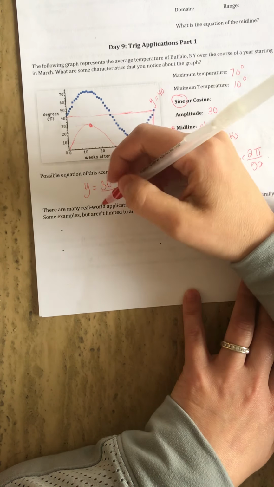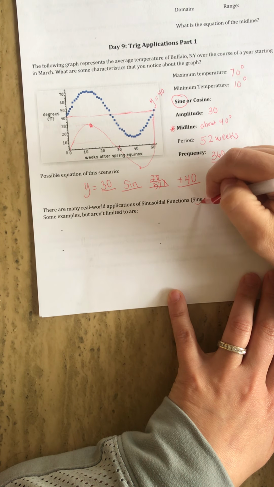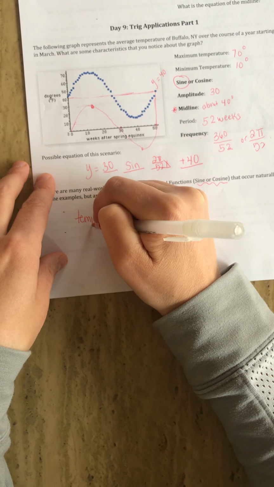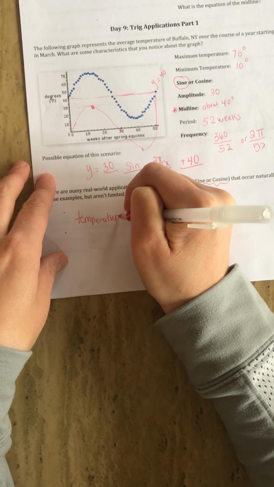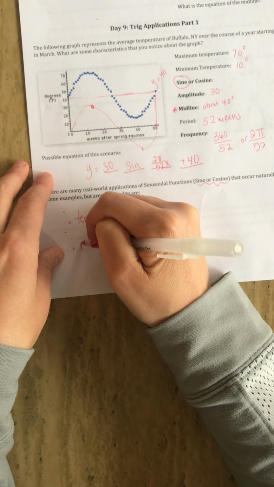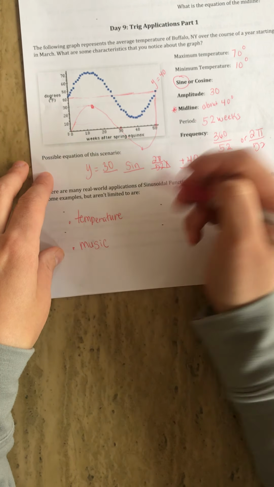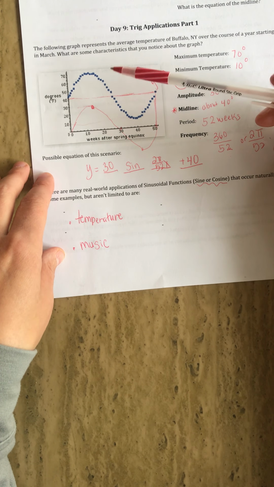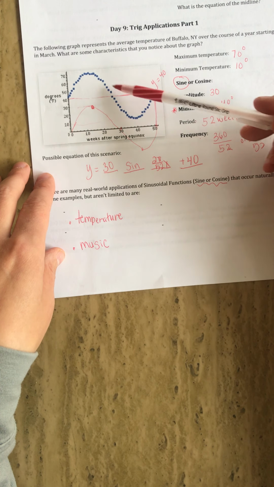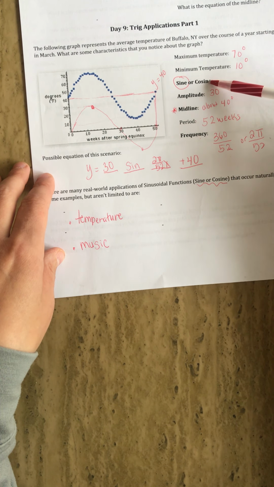Okay, some real life application problems that you'll see with sine or cosine. Obviously you just saw temperature. That could be one. Some other possibilities would be music. You'll see when you do the notes of the bass, they'll go up and down in a constant cycle.